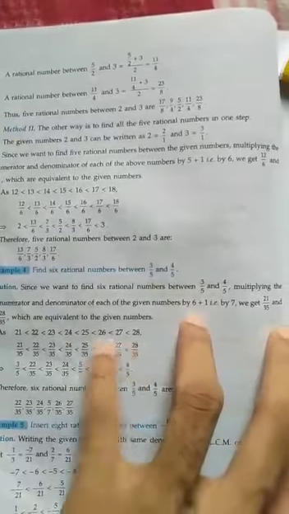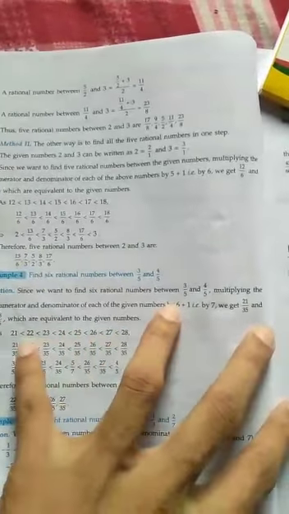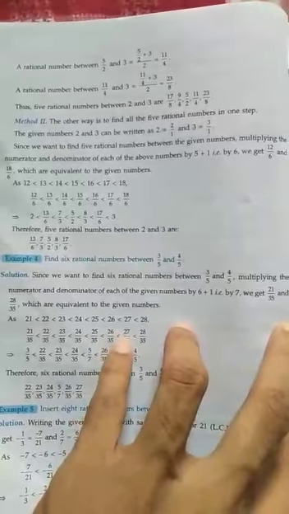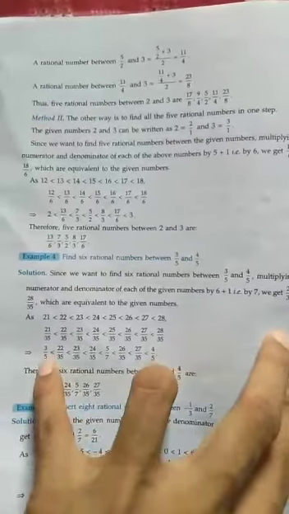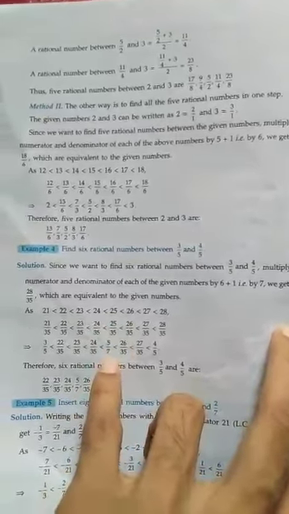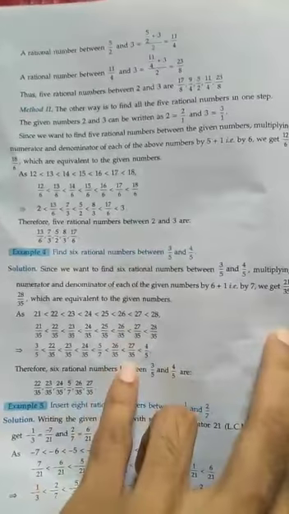We know that 28 is greater than 21. So the numbers in between 21 and 28 are 22, 23, 24, 25, 26, 27, isn't it? So we can say that 22/35, 23/35, 24/35, 25/35, 26/35 and 27/35 are rational numbers in between 21/35 and 28/35. So the rational numbers between 3/5 and 4/5 are 22/35, 23/35, 24/35, 25/35 which is 5/7, then 26/35 and 27/35.